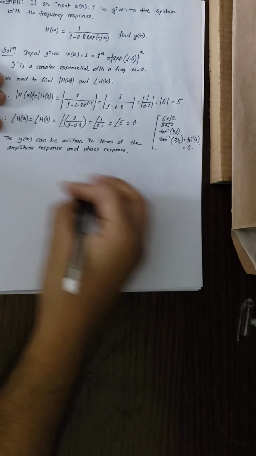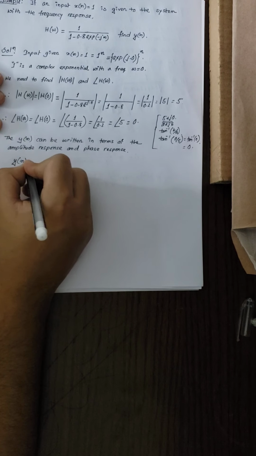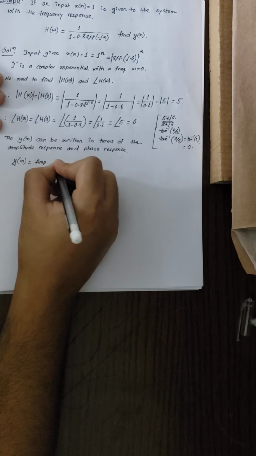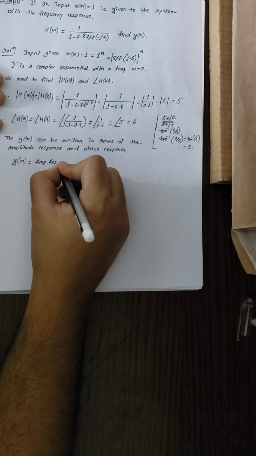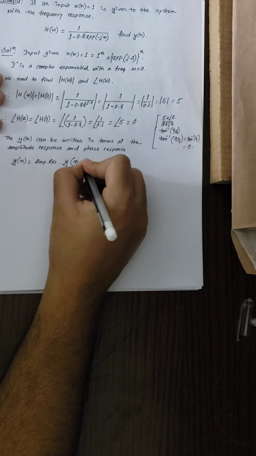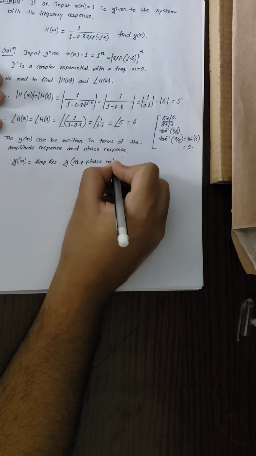And the structure will be y of n equal to the amplitude response times 1 raised to the power of n plus the phase response.